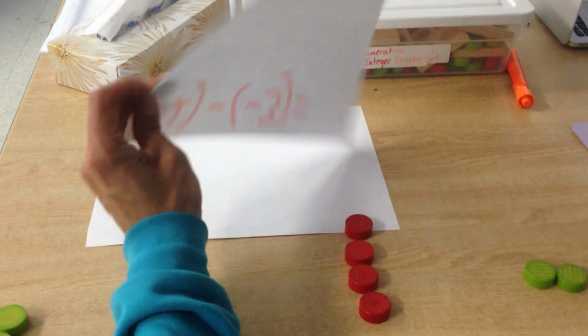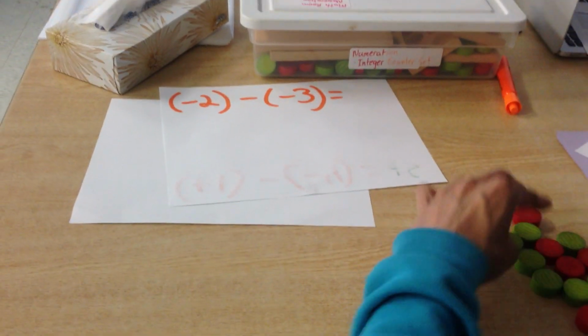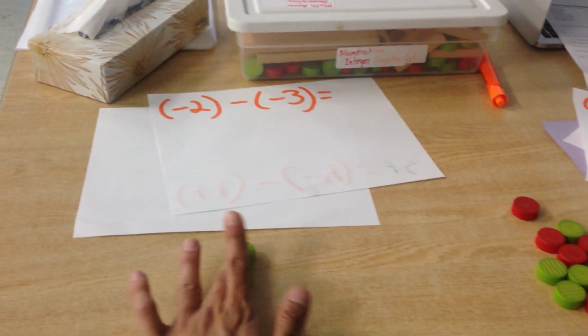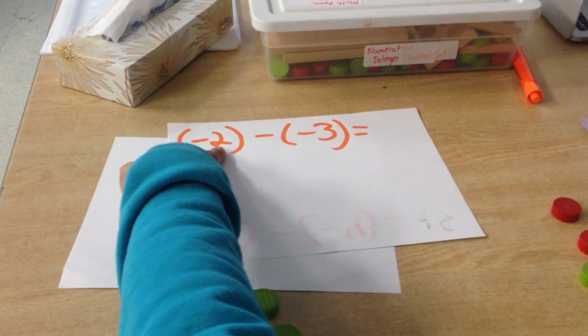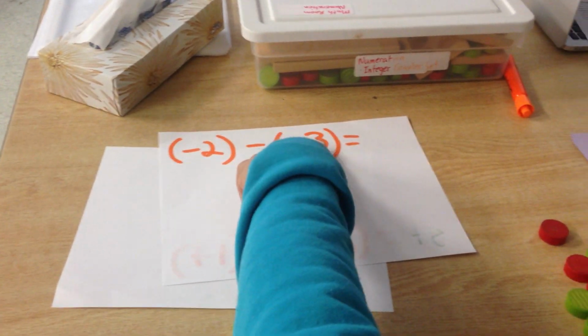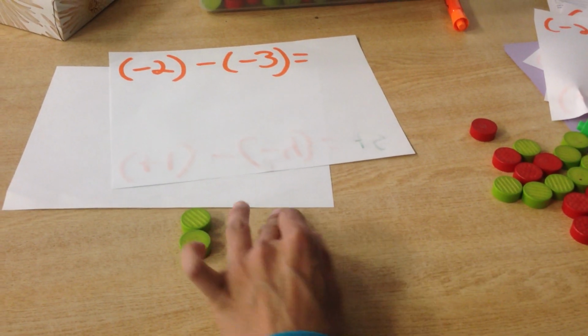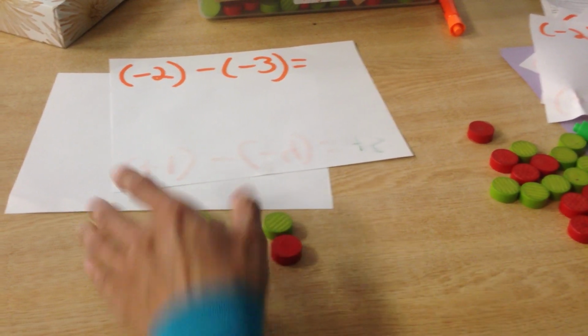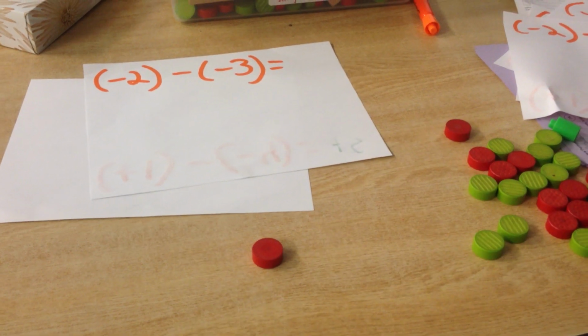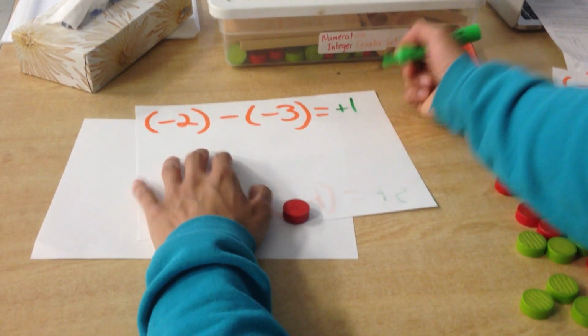Alright? Finally, we have the subtraction of 2 negatives. We have 2 negatives right there, and we're trying to ask ourselves, do we have 3 negatives to take away? No, but we do have 2. So that means we just need 1 more added as a 0. Now when we take away 3 negatives, we end up with 1 positive.